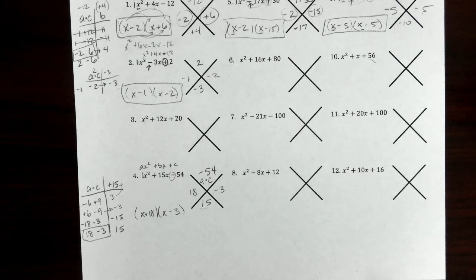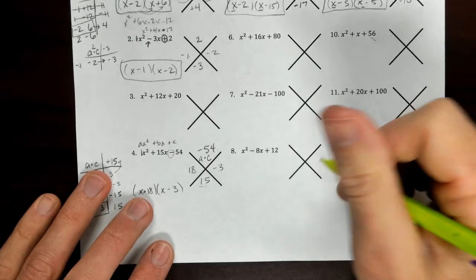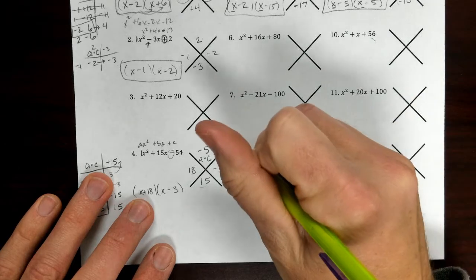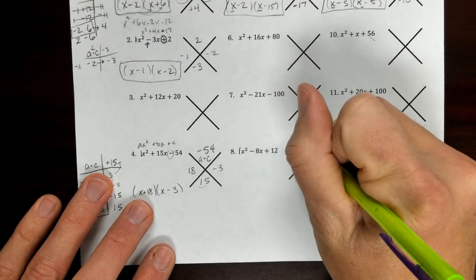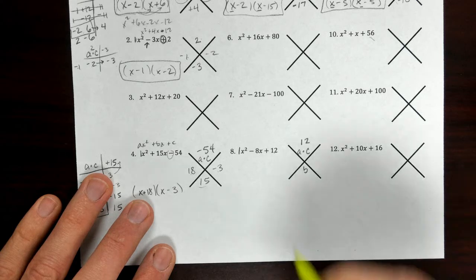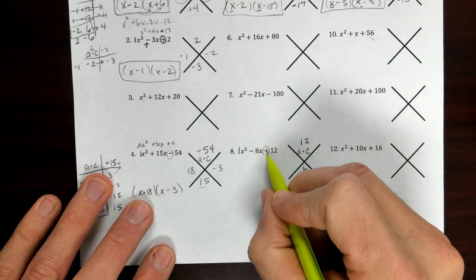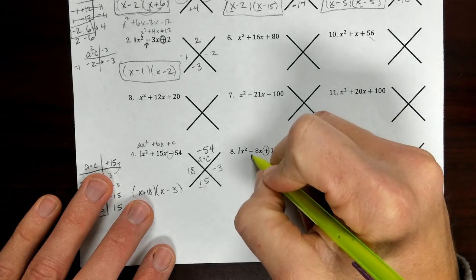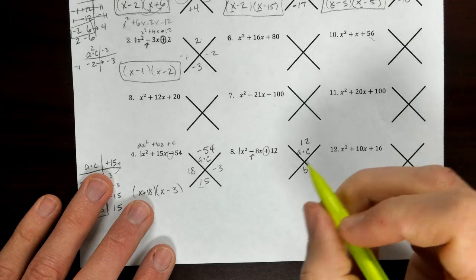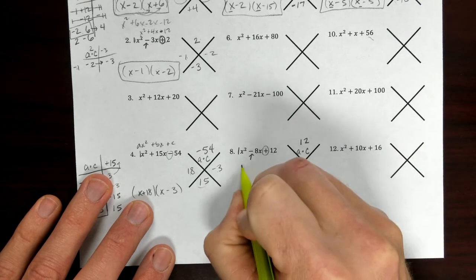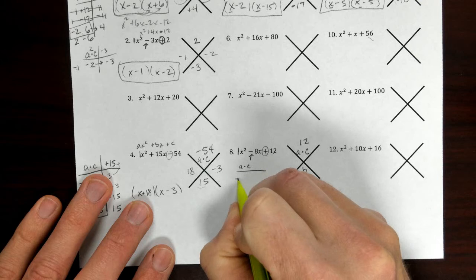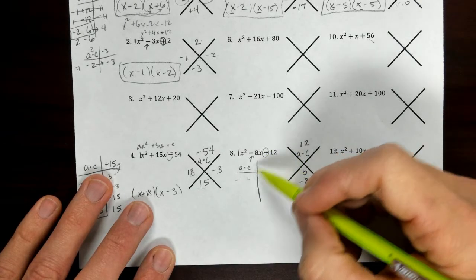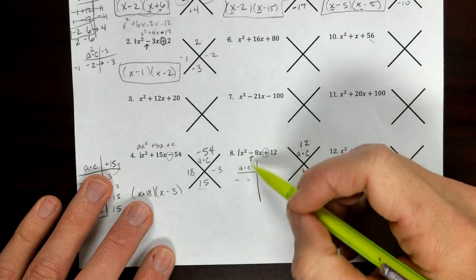Alright, last one. Let's look at number 8. Again, in the top of my asterisk goes a times c, and the bottom goes b. So in this case, a times c is 1 times 12. I'm looking at two numbers that multiply to give me a positive 12. So we know we have to have the same signs because it's got to multiply to give me a positive. And they need to combine to give me a negative, so we know that both of my factors need to be negative. Again, why is that the case? Because two negatives multiply to give me a positive, and two negatives add to give me a negative.